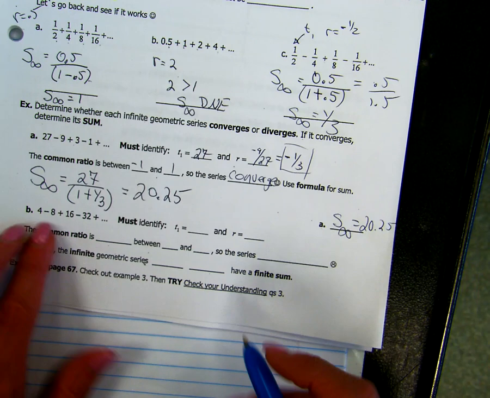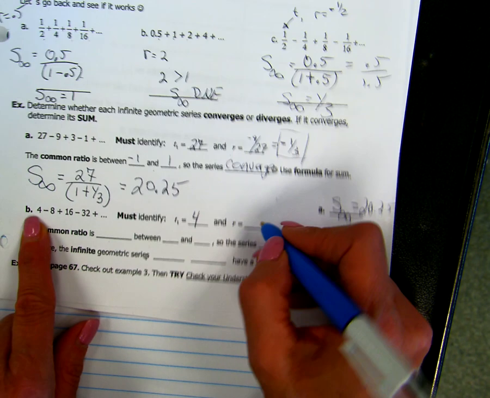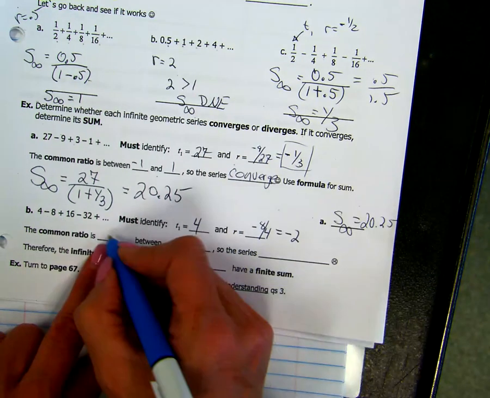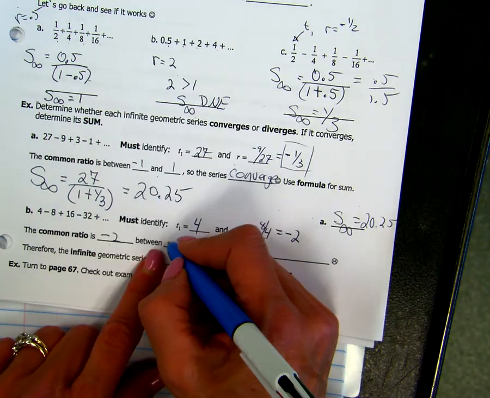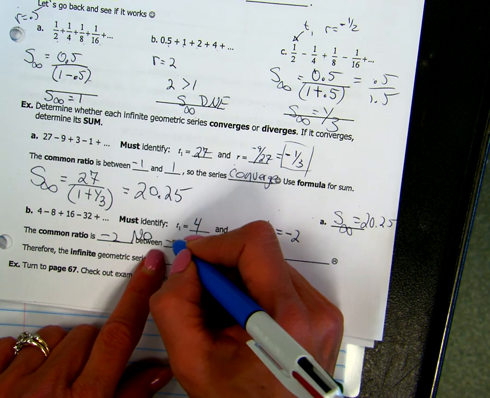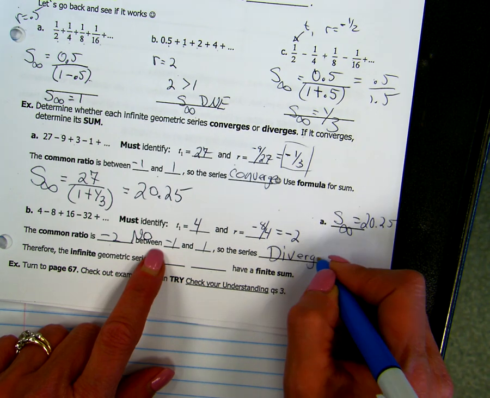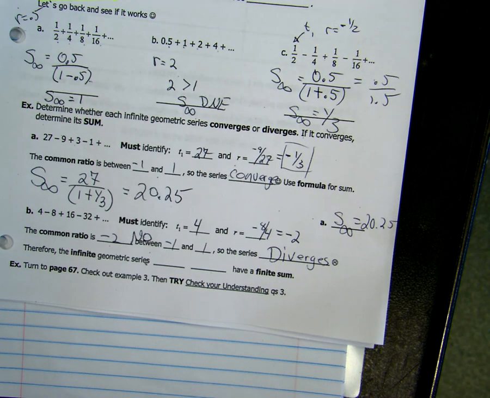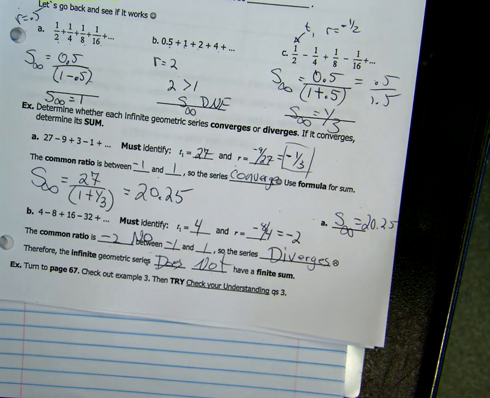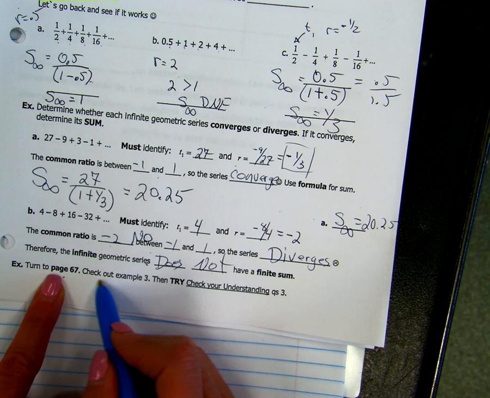Term 1 here is 4. What's r? Negative 8 divided by 4 gives me negative 2. The common ratio, negative 2, is not between negative 1 and 1, so this series diverges. So we don't have to do any work with it because there isn't one. It does not have a finite sum.